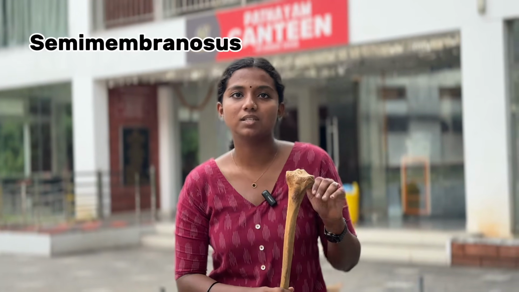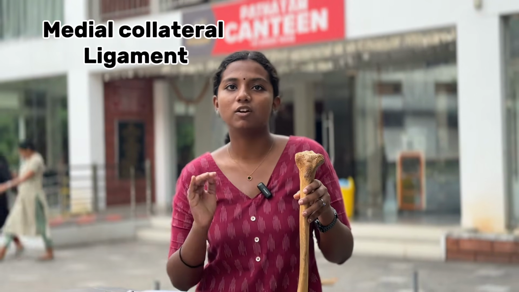The posterior surface of the medial condyle has a groove into which the muscle semimembranosus is inserted. And the medial and the anterior surface of the medial condyle have many vascular foramina and also give attachment to the medial collateral ligament.